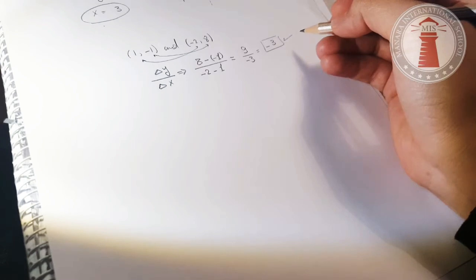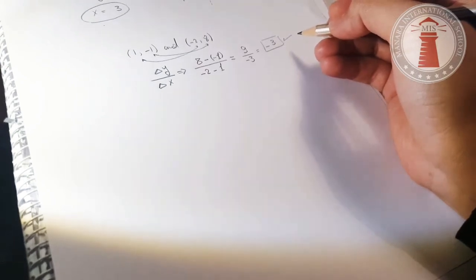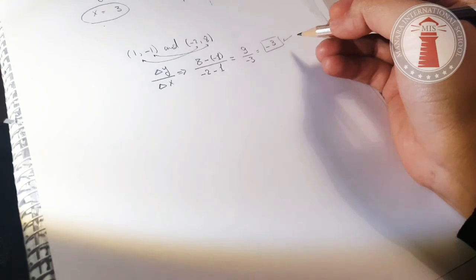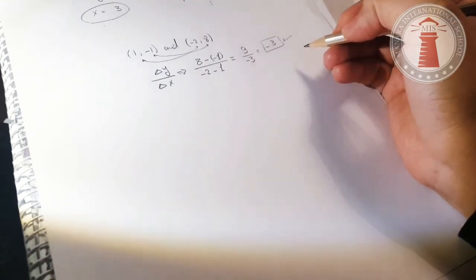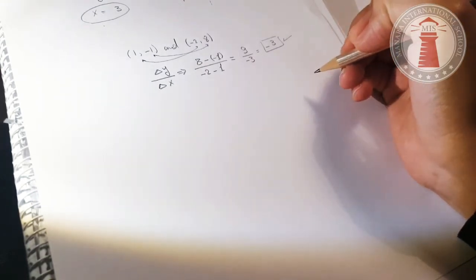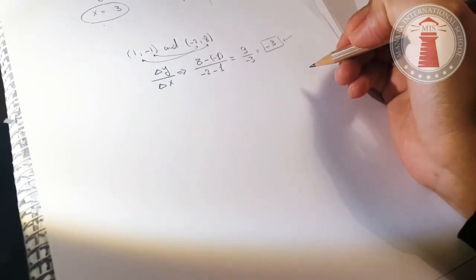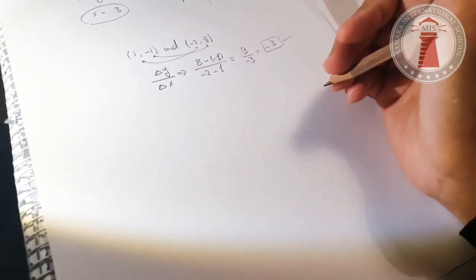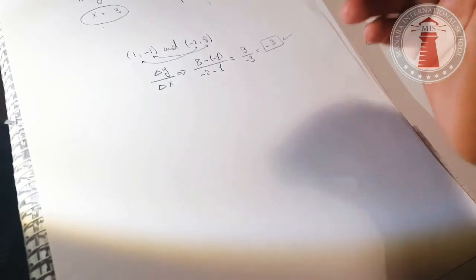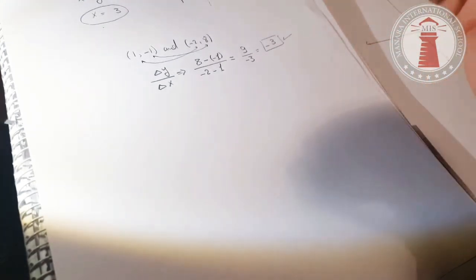Okay, the next question was, which is the graph of this equation, which is 2x plus y equals 4? And I asked you to show your work. Showing your work means, since we're talking about linear equations, you have to show the slope and the y-intercept to show me that you actually understand and know why you picked this graph.